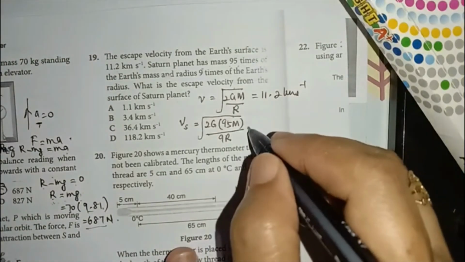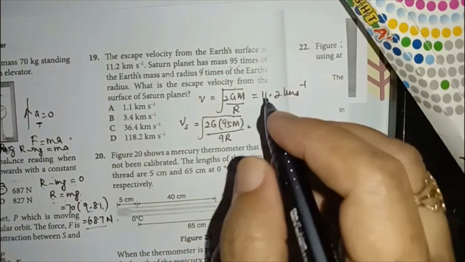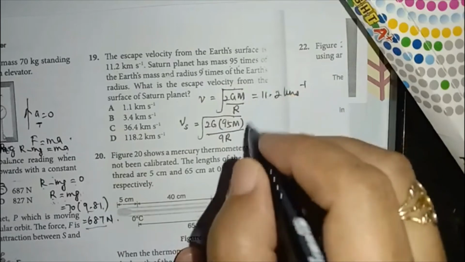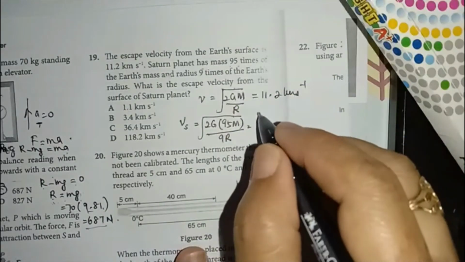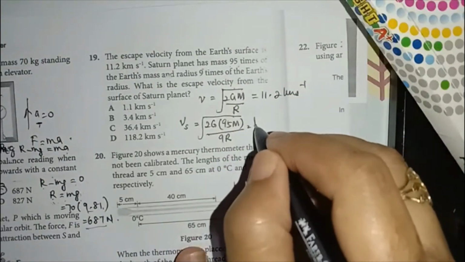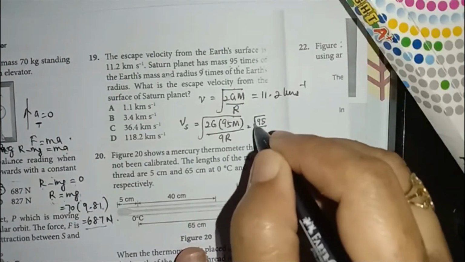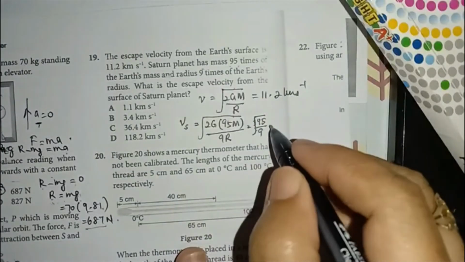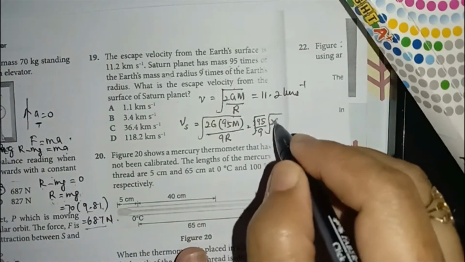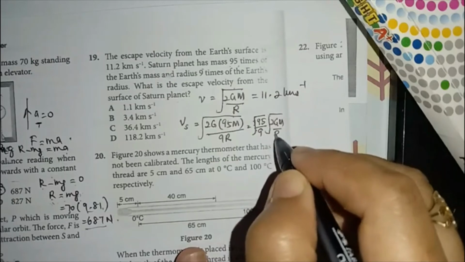And then we can rearrange again, so we get square root of 95 over 9 times square root of 2GM over r.